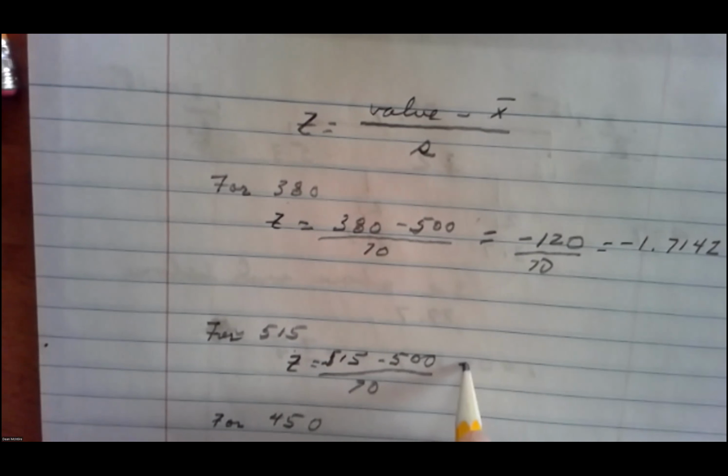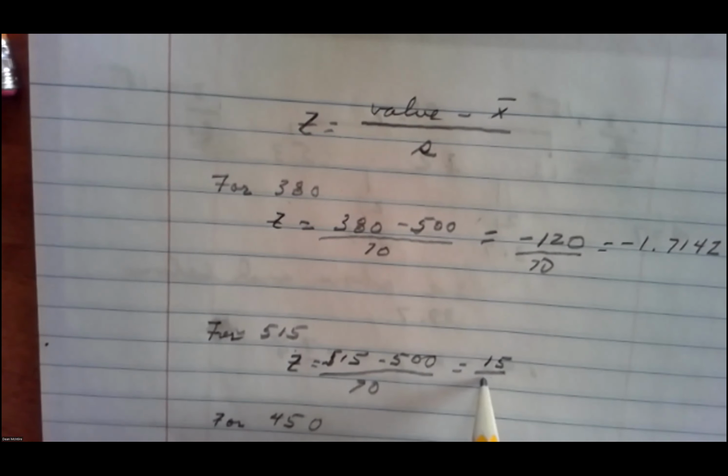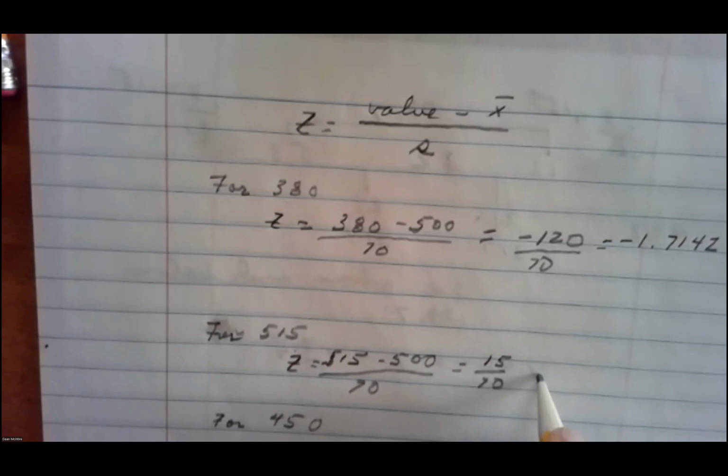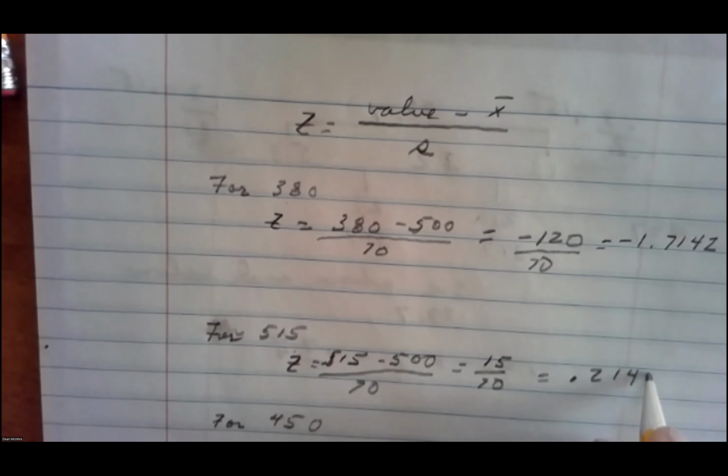So in this case, we're going to get 15 divided by 70, right? So we have 15 divided by 70, and this gives us 0.21429.